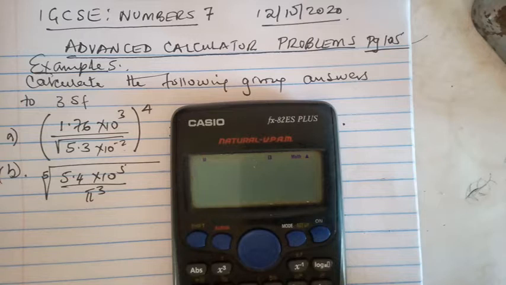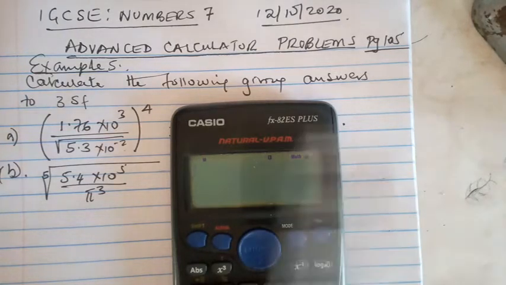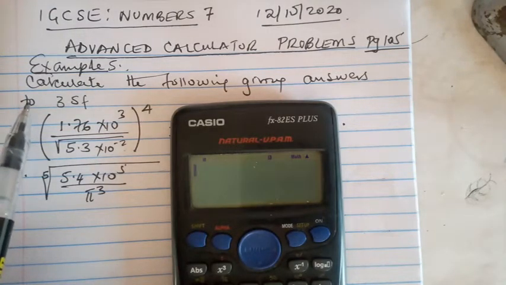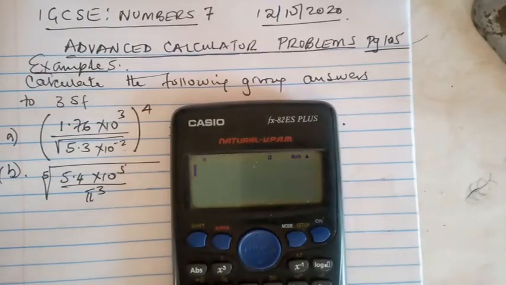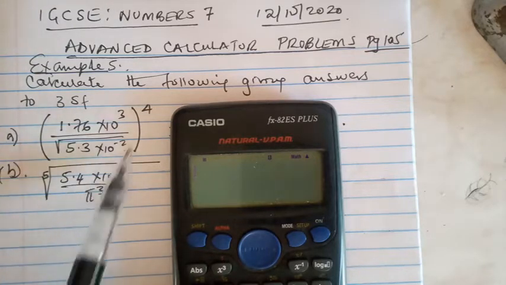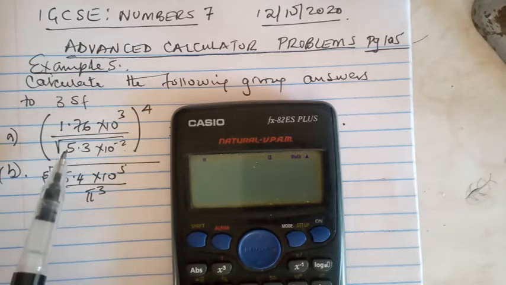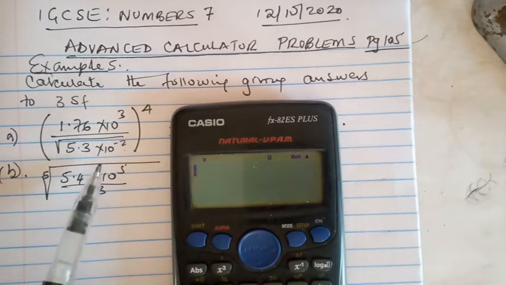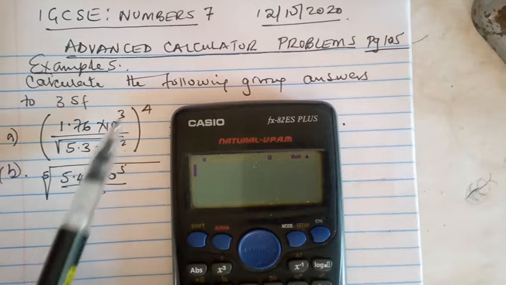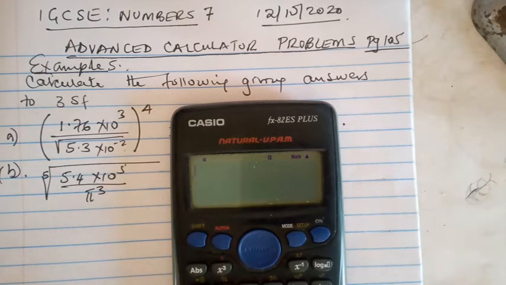And I want us to go directly to example 5 on page 106, and you're told to calculate the following, giving answers to three significant figures. And you can already see that we have a problem here. 1.76 times 10 raised to the power 3 all over the root of 5.3 times 10 raised to the power minus 2, and everything raised to power 4. How do we go about this?